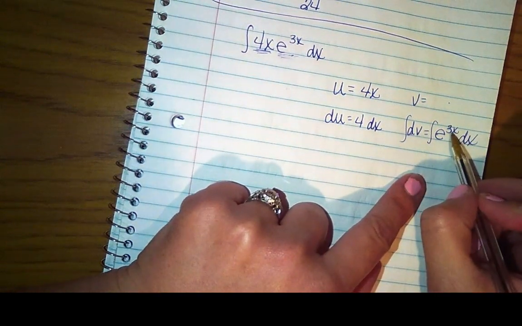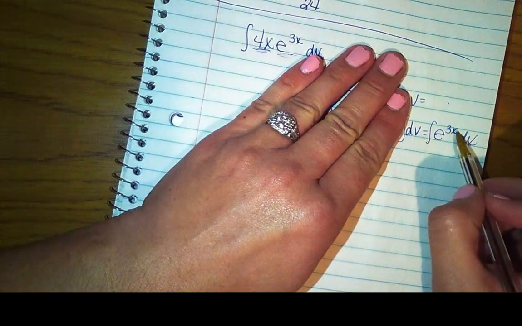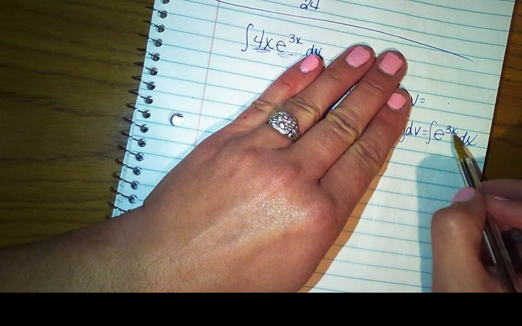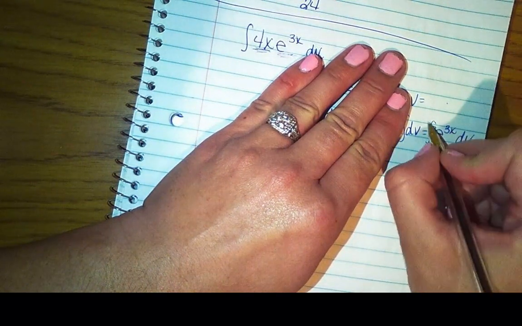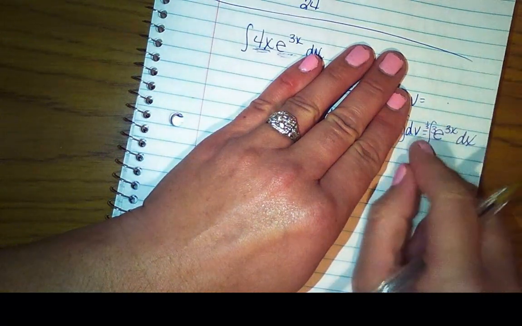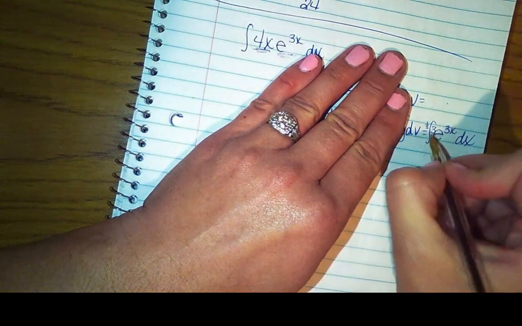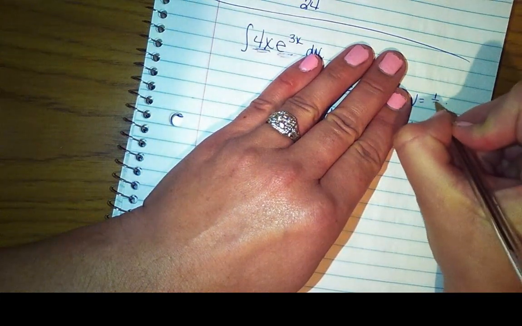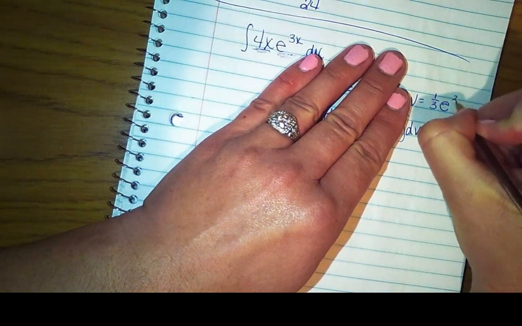All right, your u would be 3x, and not this u, just substitution, would be 3x, so your du would be 3 dx. I'm missing a 3, so I need to balance with a 1/3, okay? So now the integral of e to the u du is e to the u. So my 1/3 is coming along for the ride. And this is e to the u, so it's e to the 3x.